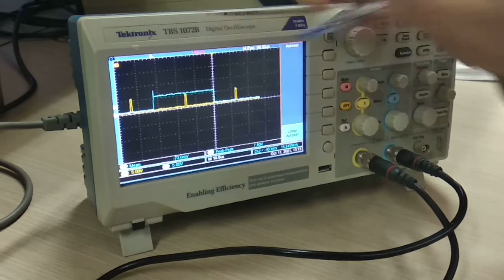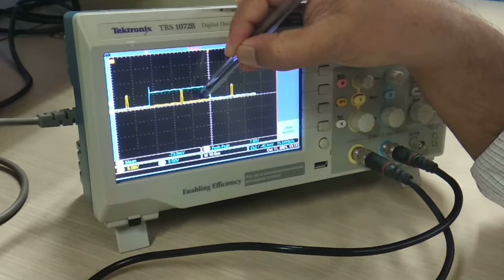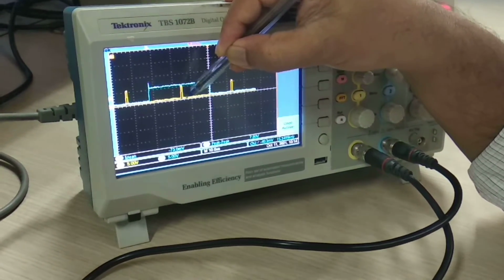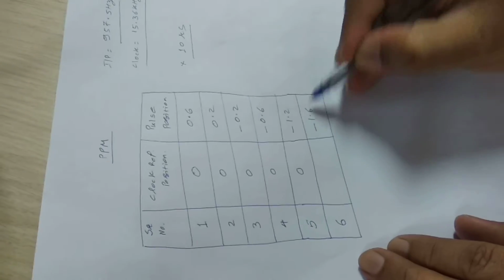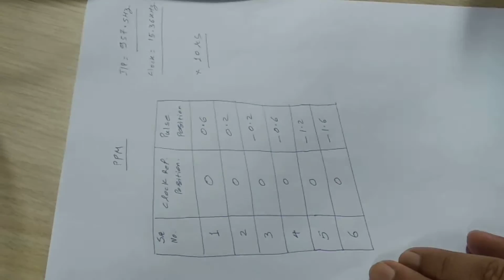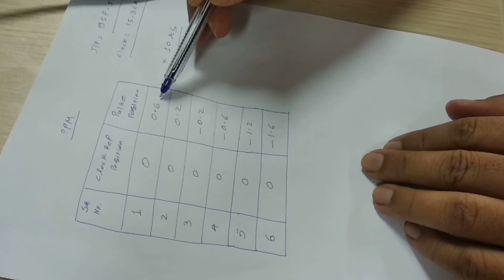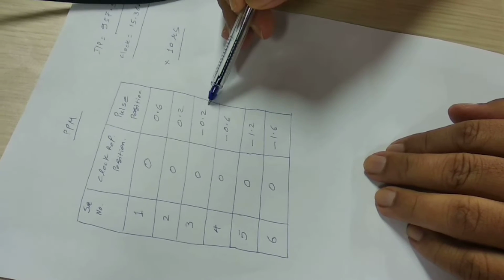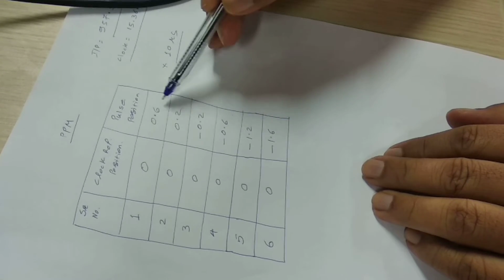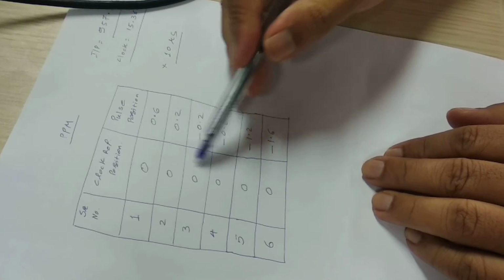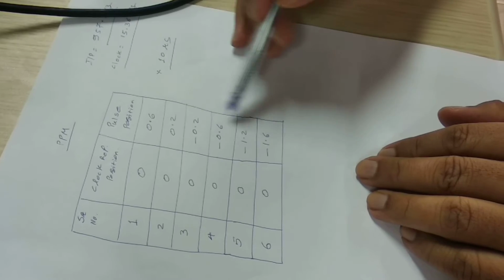Then I will go for probably the last pulse. Okay, so this is the pulse here, line, and here. So it is 1, 1.2, 1.4 and 1.6. So it is minus 1.6. Reference is 0. Now you just check on the observation table, that is 0.6, 0.2, plus minus 2, 0.6, minus 1.2, minus 1.6. So there is pulse position variation with reference to the clock. The variation is there. So as the voltage increases or decreases, the variation is there.